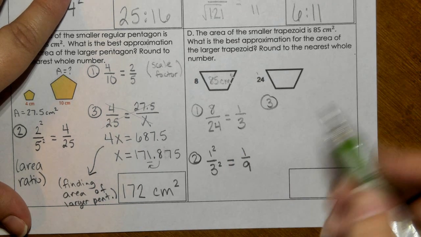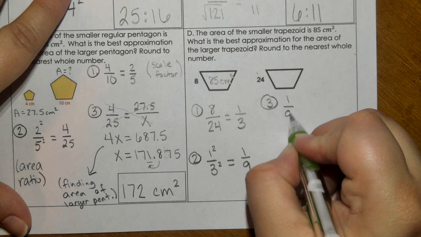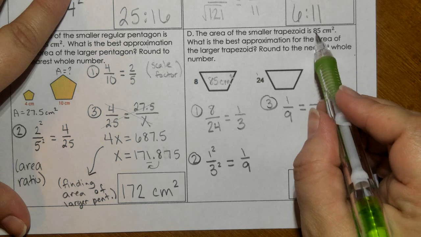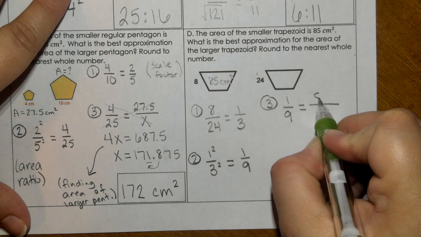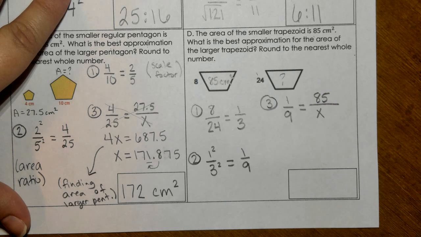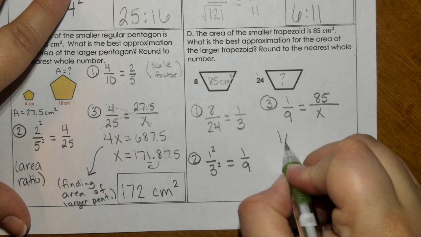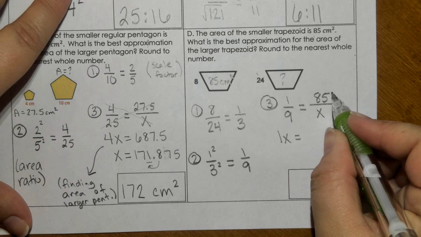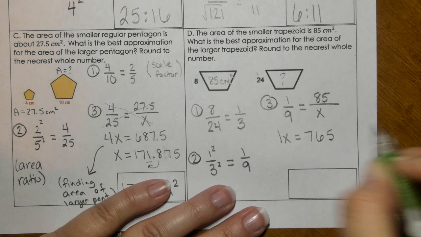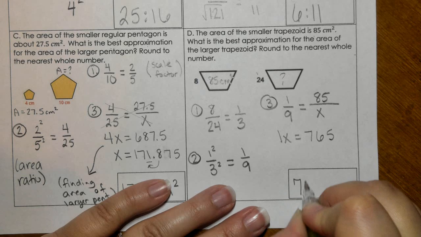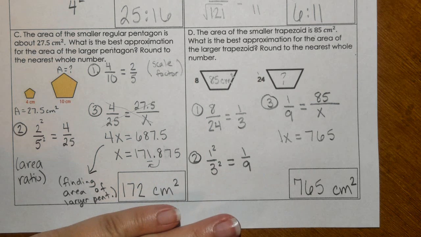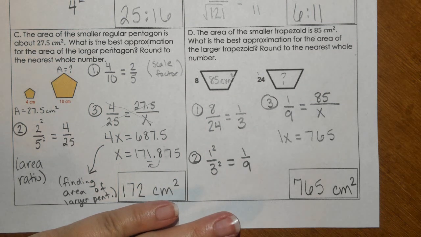Step 3, you take the area ratio and you set it equal to the area given. Okay, you know the smaller trapezoid is 85, so that goes on top. You're finding the larger one. So we have 1x equals 9 times 85, and that is 765. Divide that by 1, you still get 765. And since we're finding area, that would be centimeters squared.